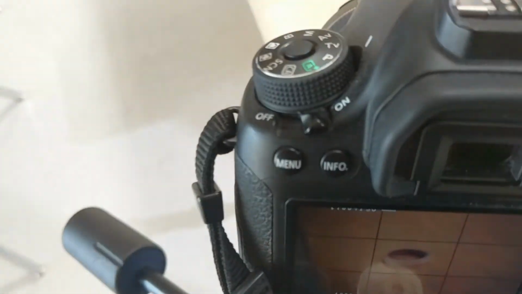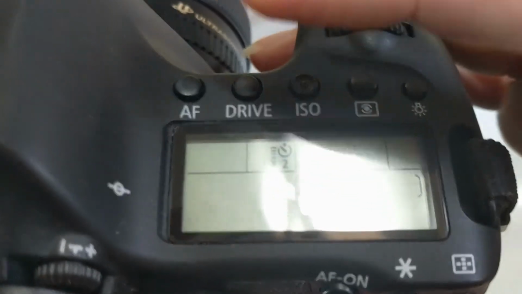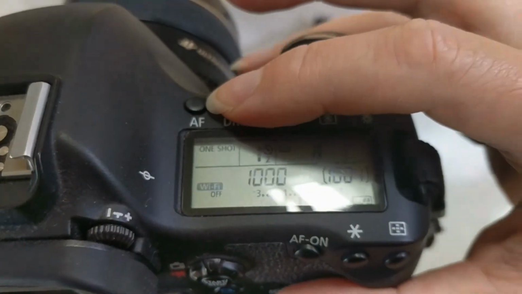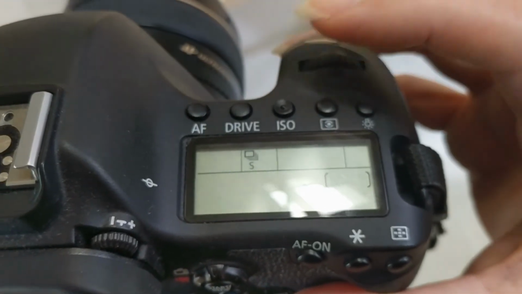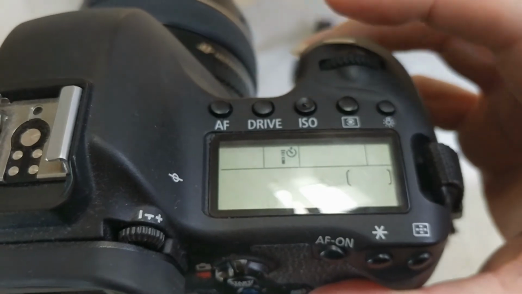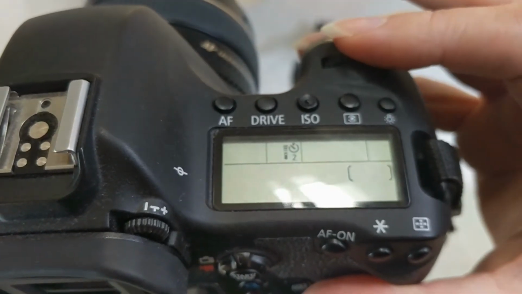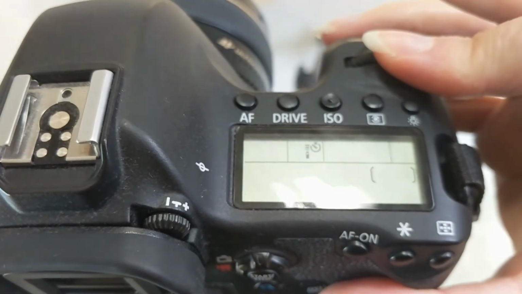On mine, the drive is how you set the self timer. You can see I set it right here, drive, and you can turn it to different settings. I am going to do a self timer, and this one is self timer 2 times if you want to do it 2 times. I'm just going to try it 1 time this time.